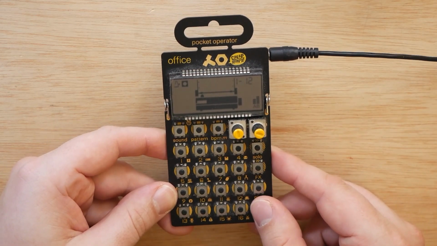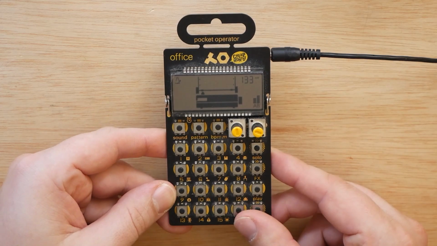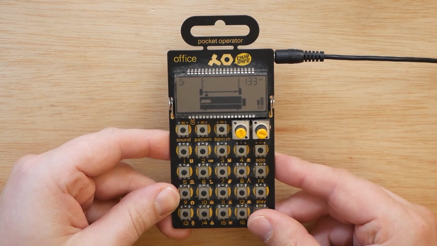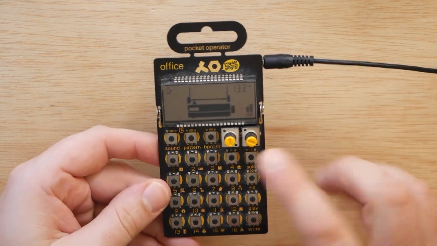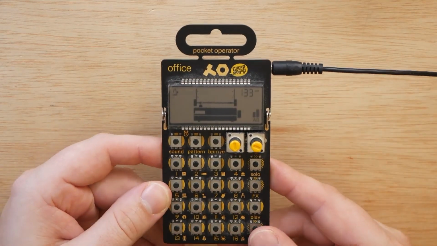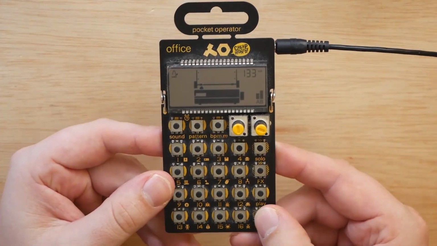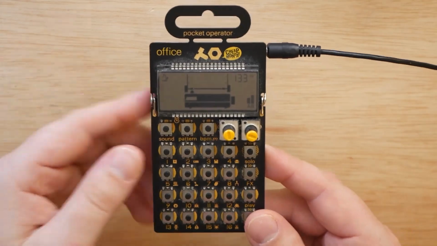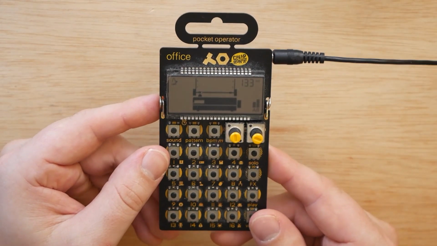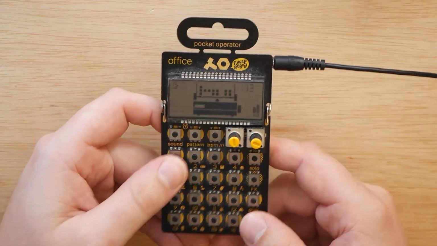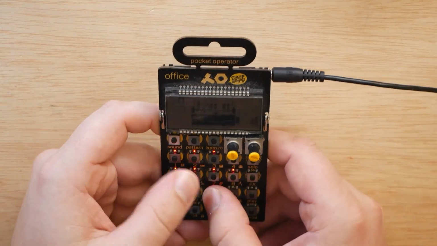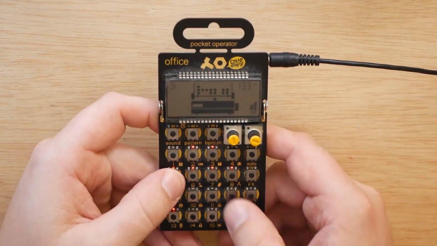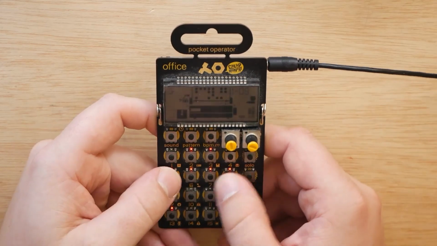And the next important thing to memorize on your Pocket Operator is what your write mode indicator looks like. So on all of the Pocket Operators, there will be a little indicator when you turn write mode on and off that shows whether write mode is on or off. And this is very important to know what it looks like. And that's because when you're in write mode, the pads behave differently than when you're not in write mode.